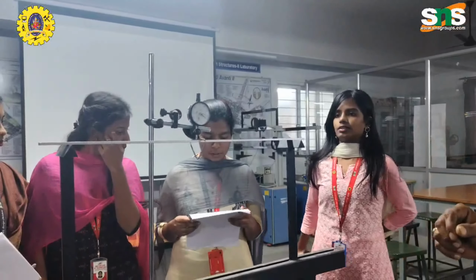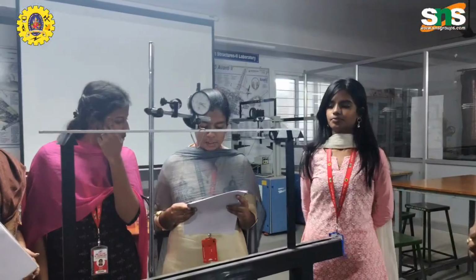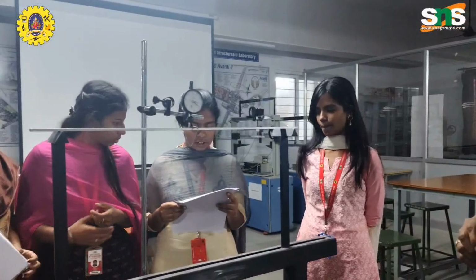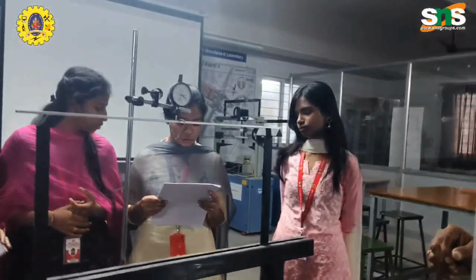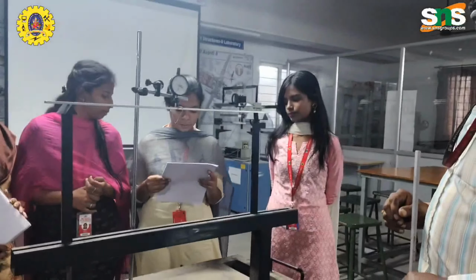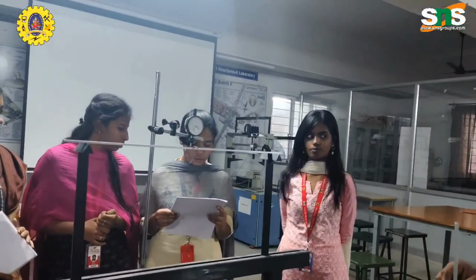Apparatus required. First one being specimen: steel, aluminum, or wood. Second one, deflection measuring machine, dial gauge. Third one, rod, hanger, and weight. Fourth one, support stand, which is supported on the cantilever setup. Fifth one, scale.